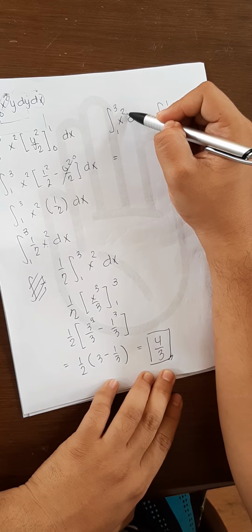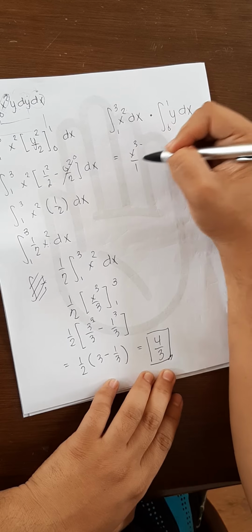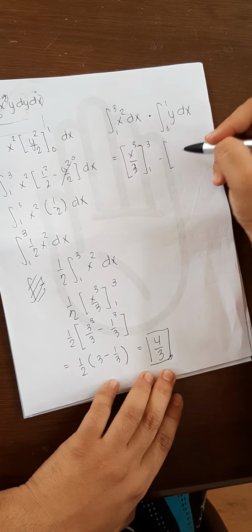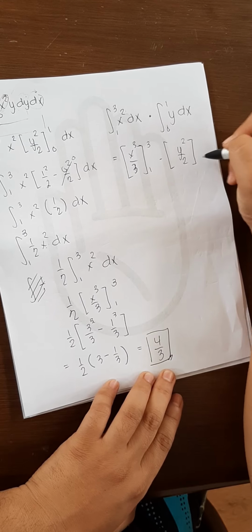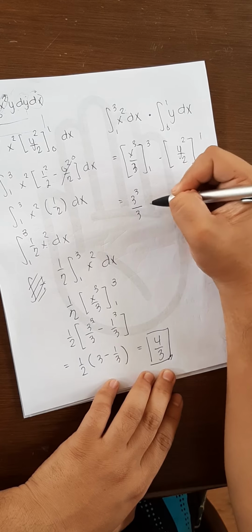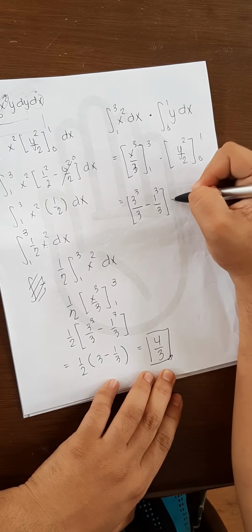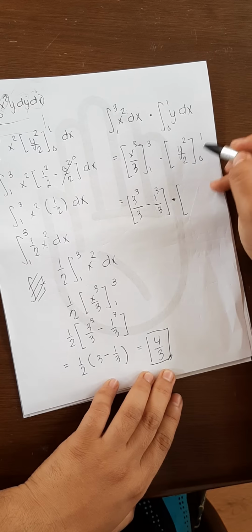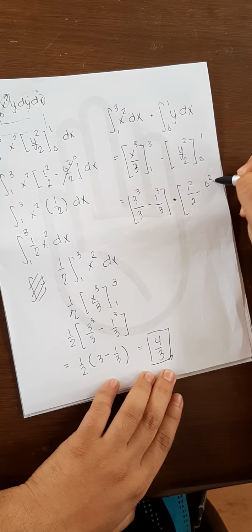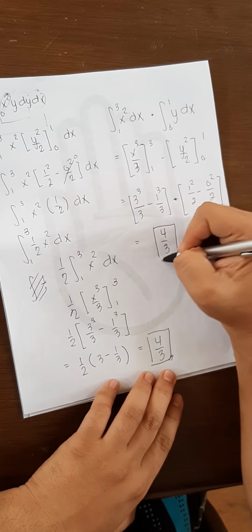What is the integral of x squared? That is x cubed over 3, with limits from 1 to 3, multiplied by the integral of y, which is y squared over 2, limits 0 to 1. And get the value. So this is (3 cubed over 3 minus 1 cubed over 3) multiplied by (1 squared over 2 minus 0 squared over 2). If we simplify, this is also equivalent to 4 over 3.